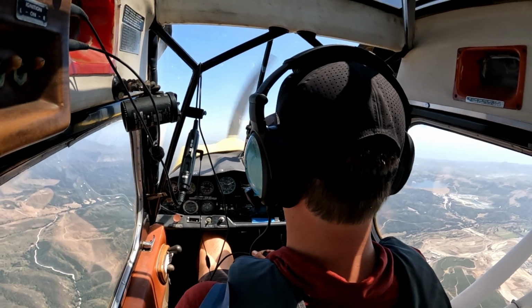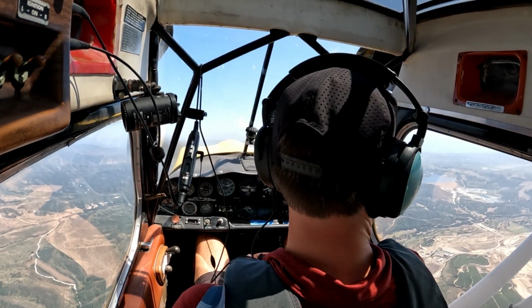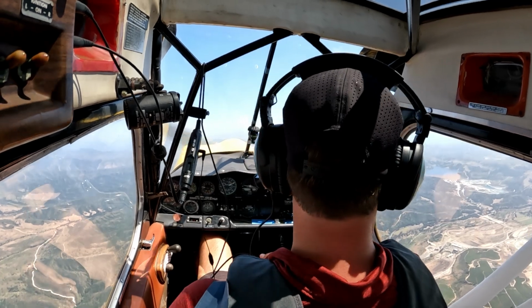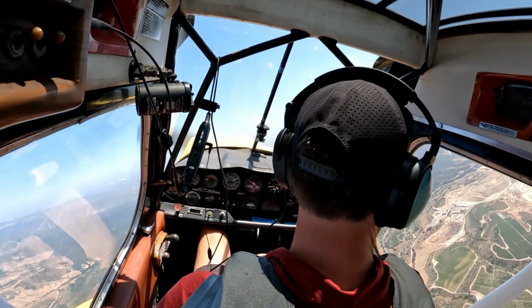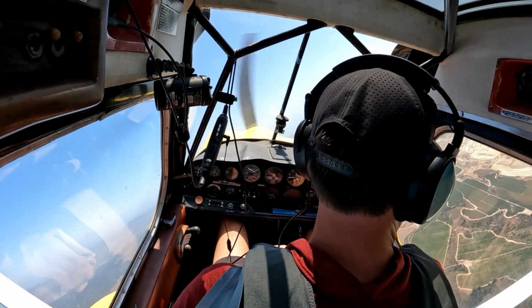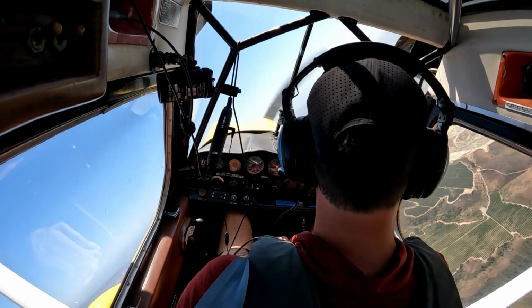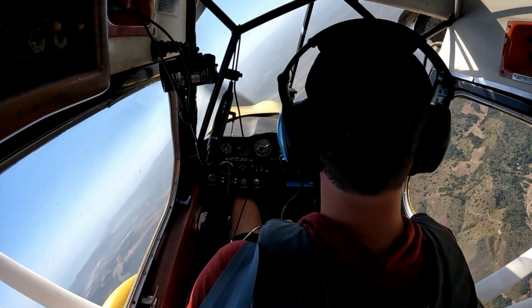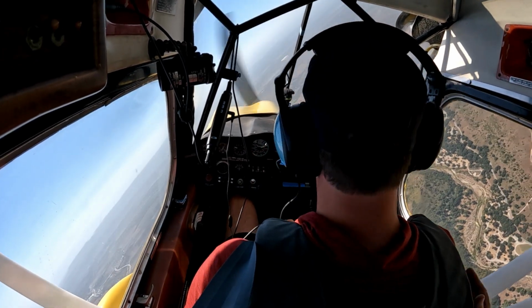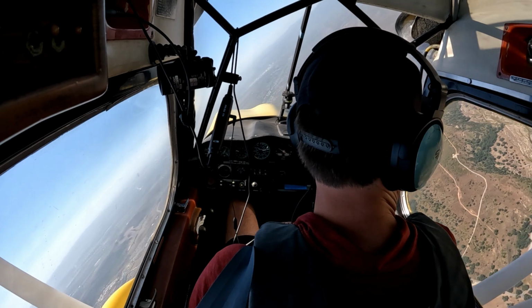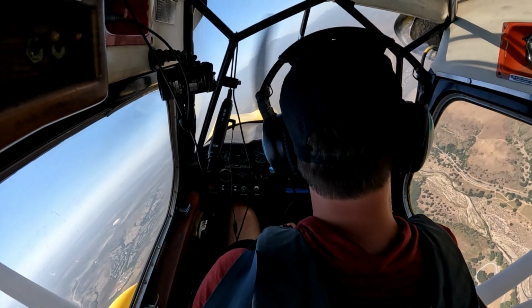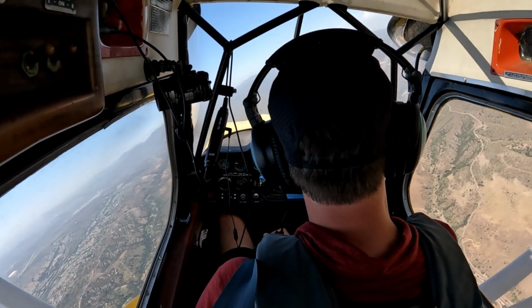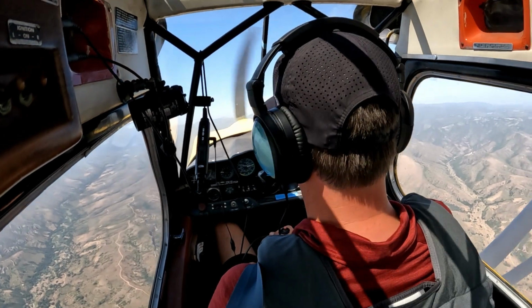Sure. So let's turn around again to the right. And if you'll look down below us, after we turn a little bit more, not only is there that two-lane blacktop highway, which is beginning to show up underneath the wing right now, but right next to the road is that dry riverbed. So that gives you a really good visual reference. Do you agree? Yep. Good. Because this time, I want to do a one-turn spin.